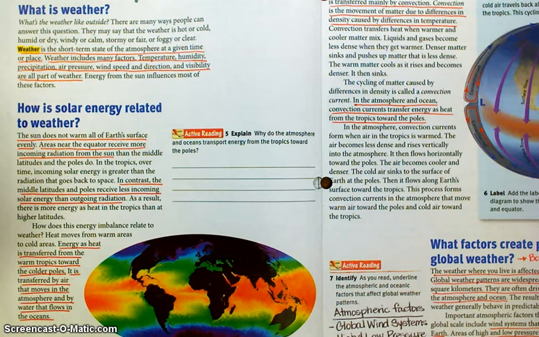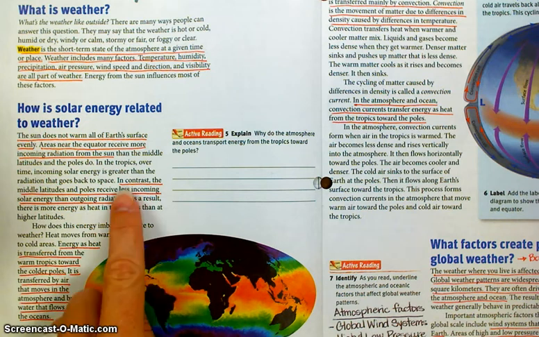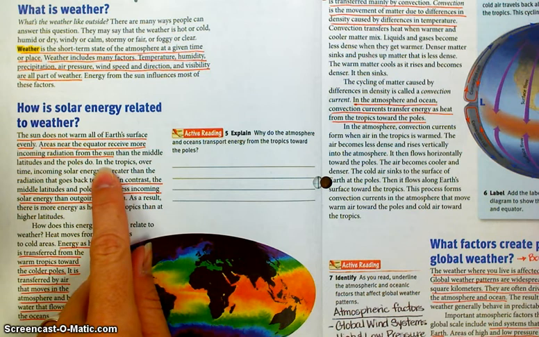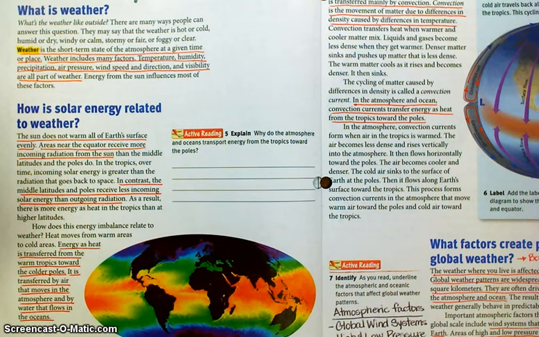So, let's go down to the next blue heading where it says, how is solar energy related to weather? The sun does not warm all of the Earth's surface evenly. Areas near the equator receive more incoming radiation from the sun. Okay. Go ahead and highlight this sentence also. In the tropics, over time, incoming solar radiation is greater than the radiation that goes back into space. In contrast, the middle latitudes and the poles receive less incoming radiation than outgoing radiation.